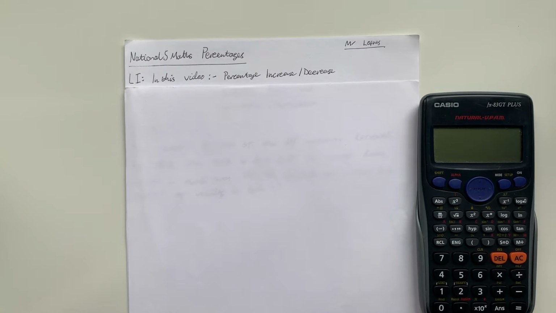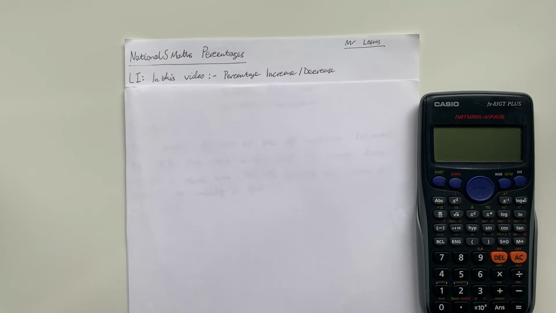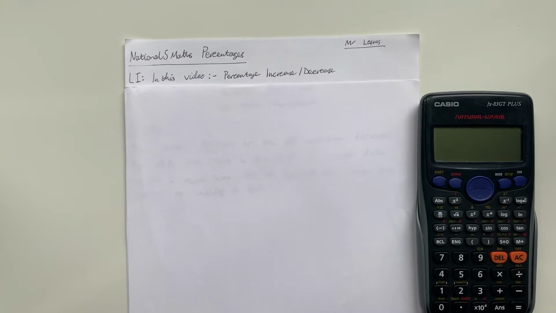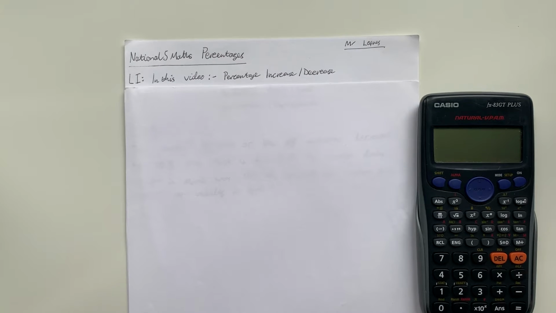Okay, so in this video, first of all, our learning intention, we will have a percentage increase / decrease. So that should be revision. You should be able to take a number and increase or decrease it by a percentage. Very straightforward process that we will cover in not too much detail. We'll do one example and then move on.